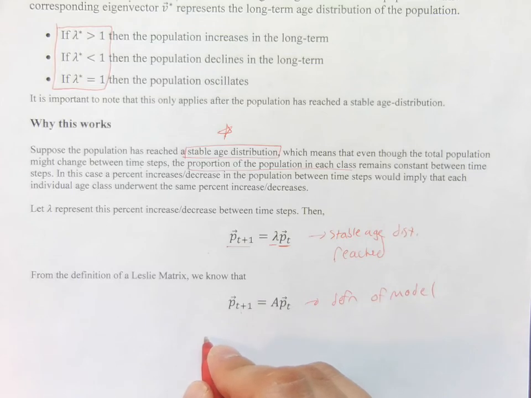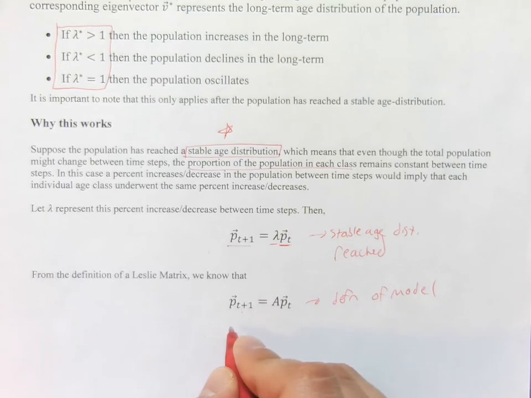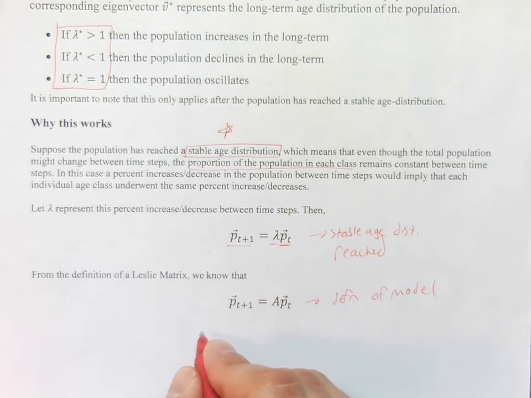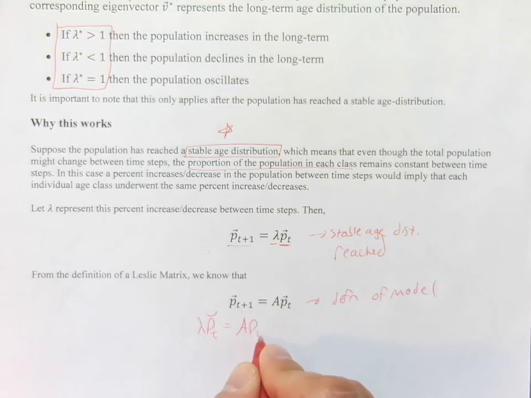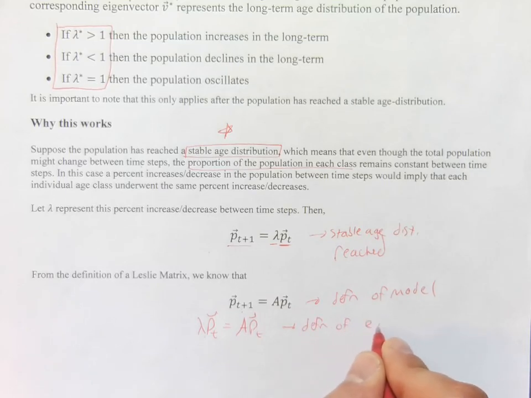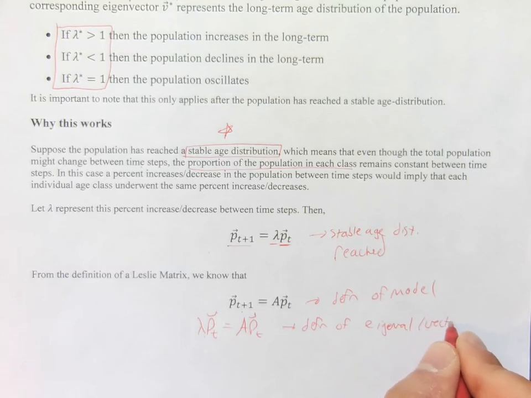That means we can set these two things equal to each other, and so lambda P(t) = A P(t). And this is the definition of an eigenvalue, eigenvector. We have two expressions for P(t+1), so we can set them equal to each other, and that becomes the definition of an eigenvalue, eigenvector.